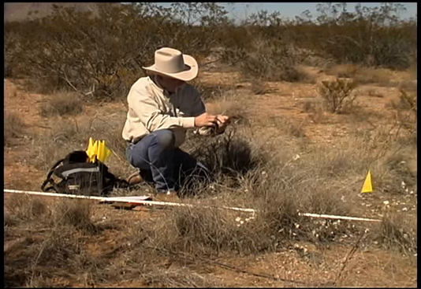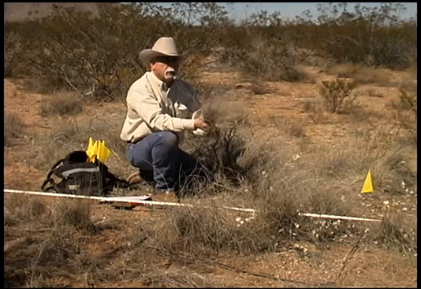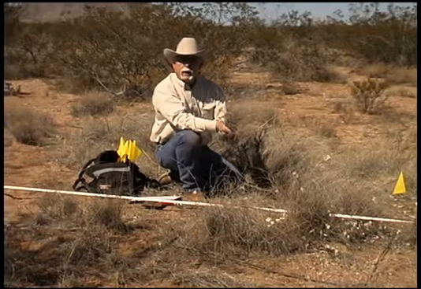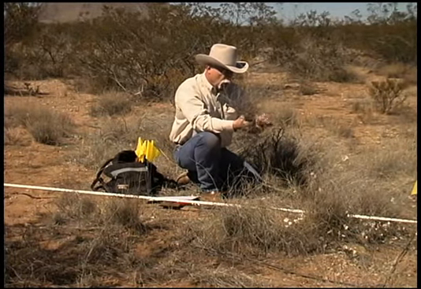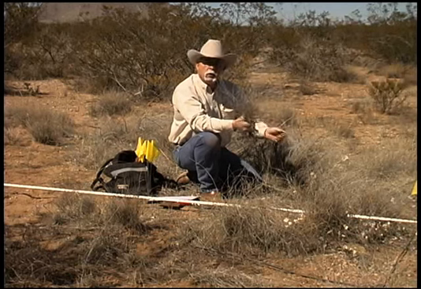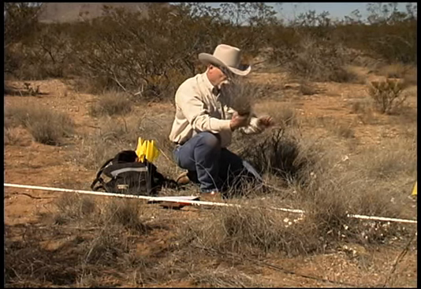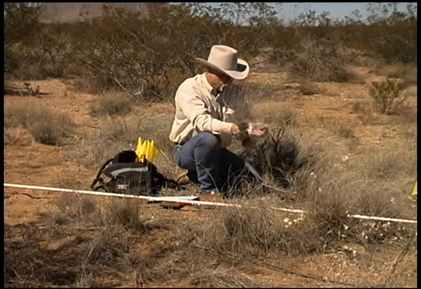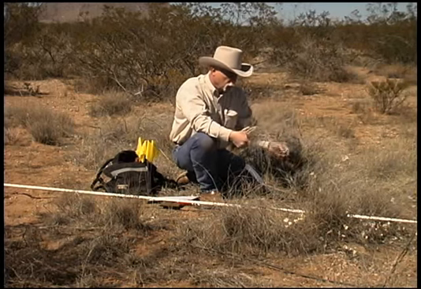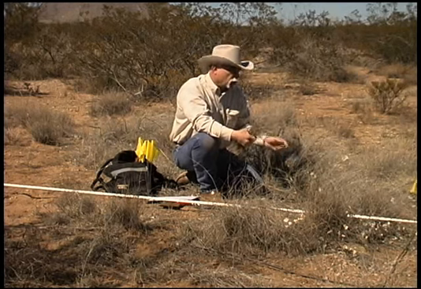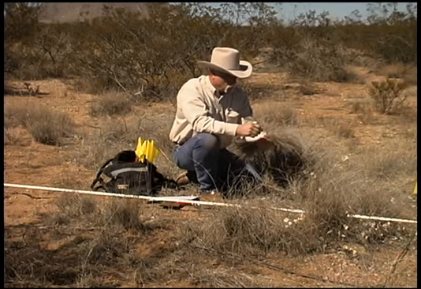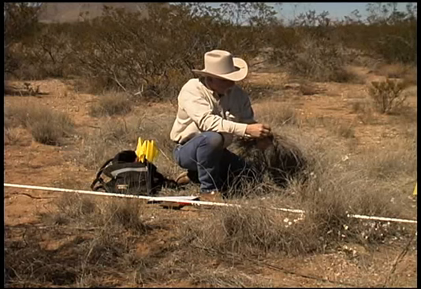If total above ground biomass was something that you were looking at rather than annual production, then you wouldn't be as concerned about separating out old growth. And that would be the difference between biomass and production numbers. For this exercise today, we're looking at production.